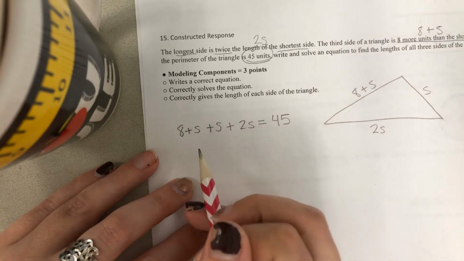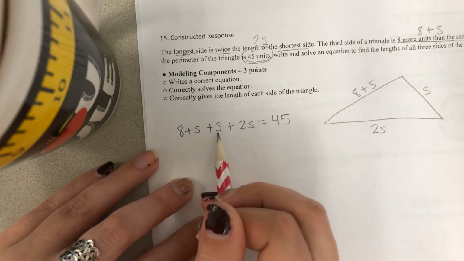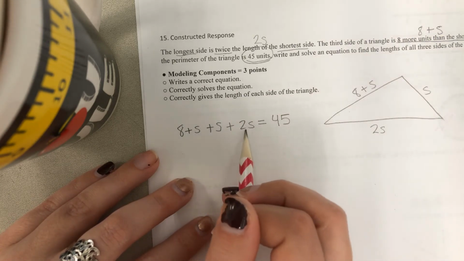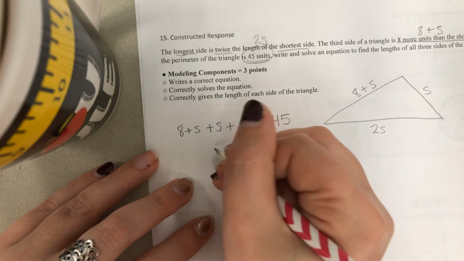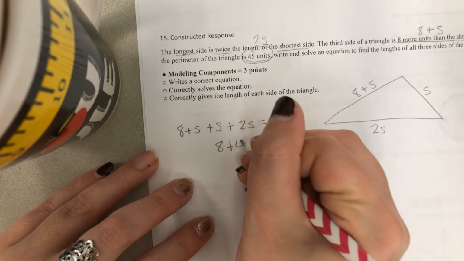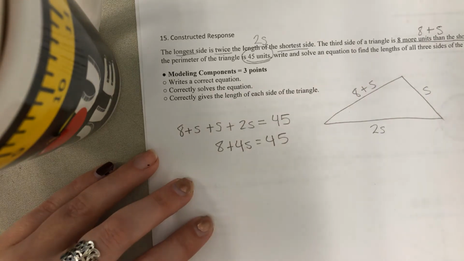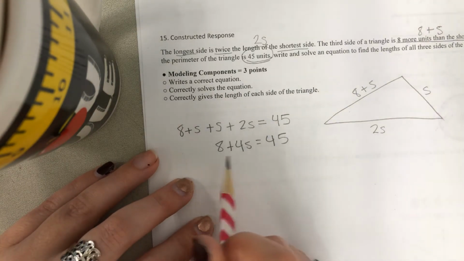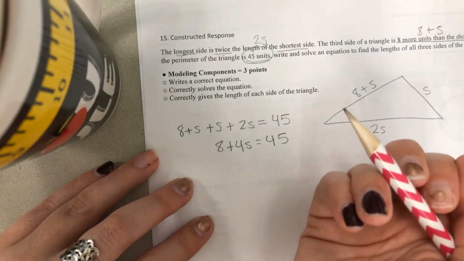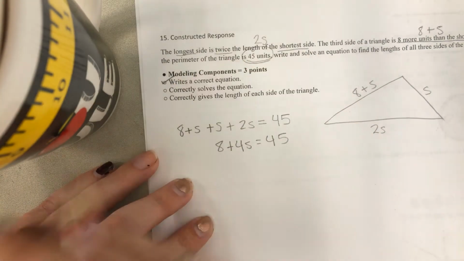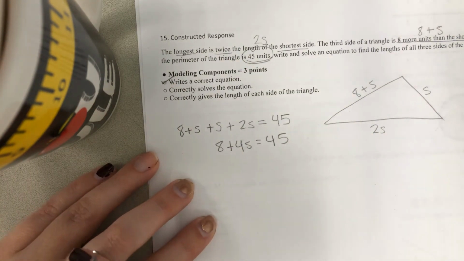We can combine our like terms. We have s, that's 2 s's, and then we have 2 more s's, so we have a total of 4 s's. So we have 8 plus 4s equals 45. That would be our equation. So write a correct equation. We should have a variable in there that we would be solving for.